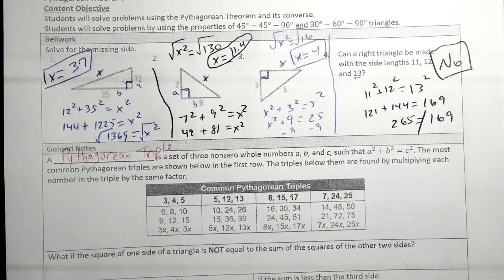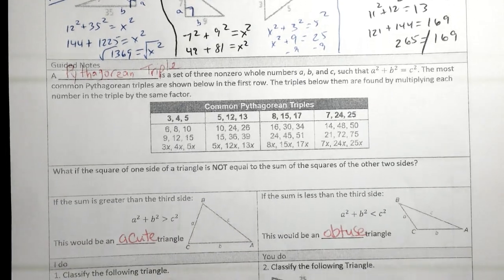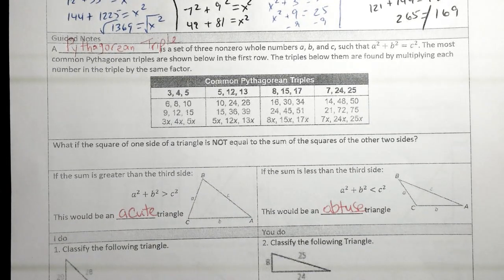Okay. Scooch down the page here. We're going to do our guided notes. So a Pythagorean triple is a set of 3 non-zero whole numbers. I'm going to call them a, b, and c, such that a squared plus b squared equals c squared. Sounds familiar.